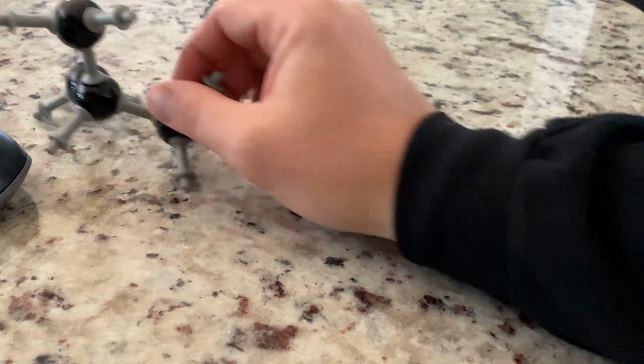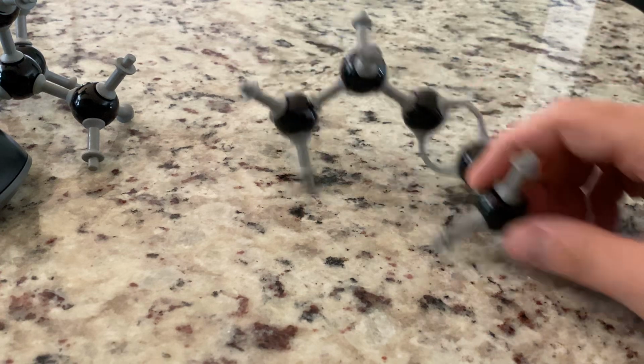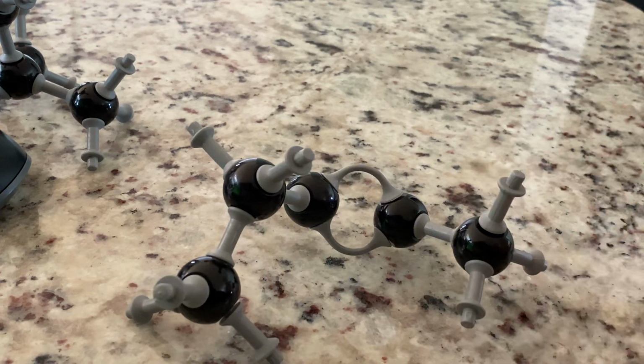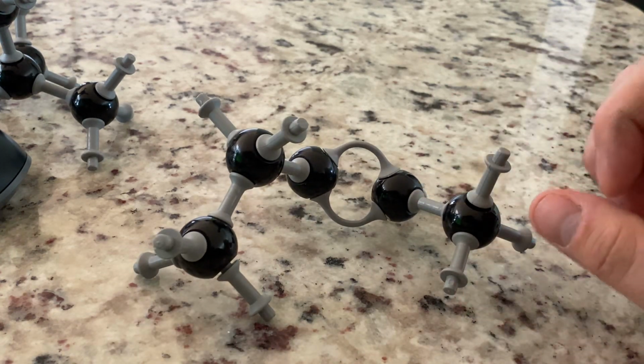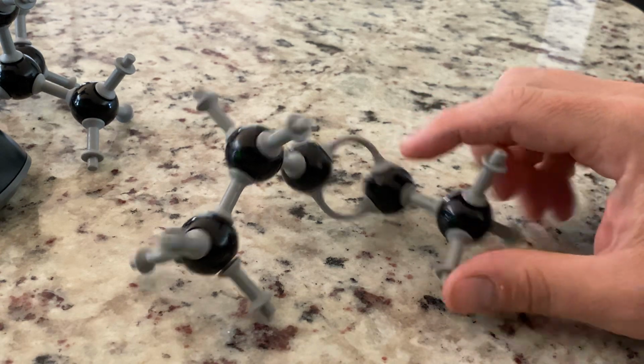That's just a quick review of isomers. Mr. Hilt will talk about that in the lab as well. I just want to show you, you can do isomers with different elements. I'm not going to get into that with this lab right now. But you can also do isomers with the location of the double bond.